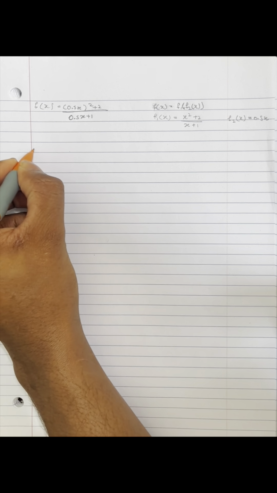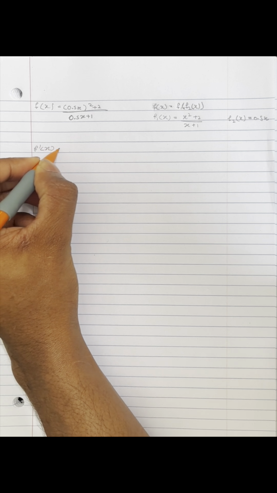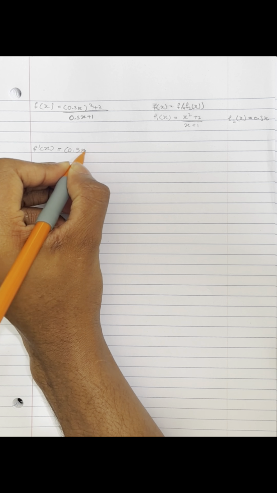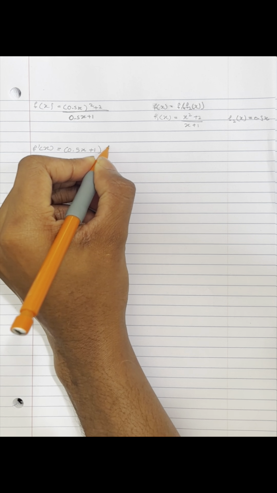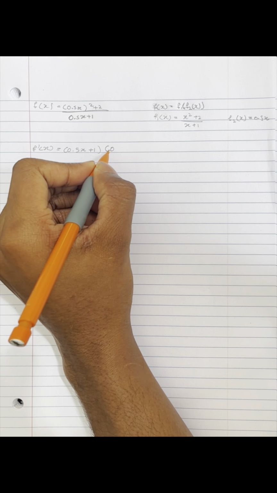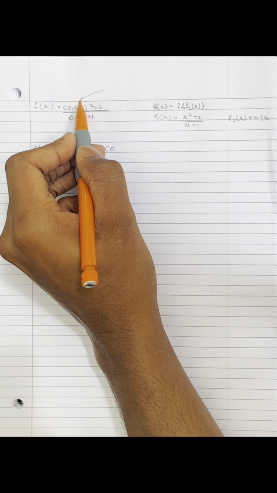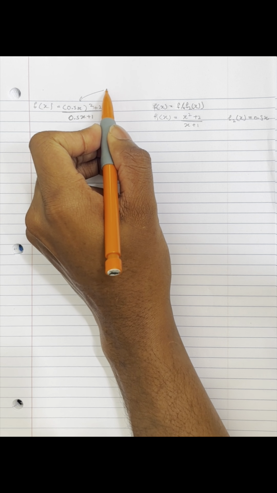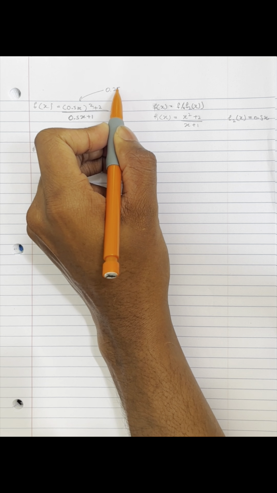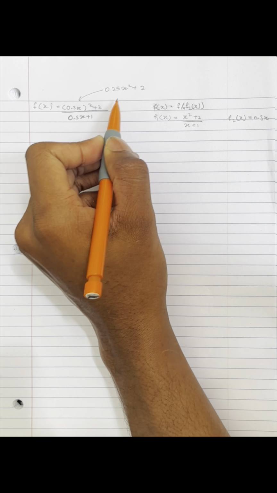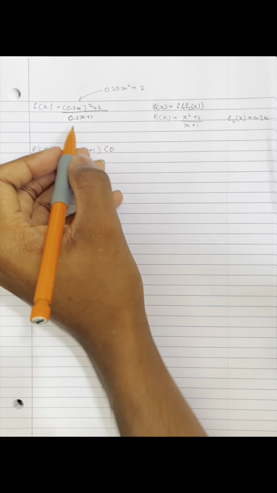So f prime of x would equal the denominator 5x plus 1 and the derivative of the numerator, and know that the numerator could also be written as 0.25x to the power of 2 plus 2, because we can expand this.